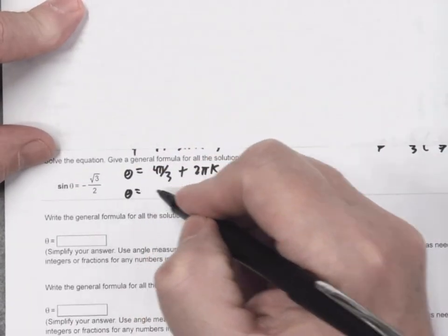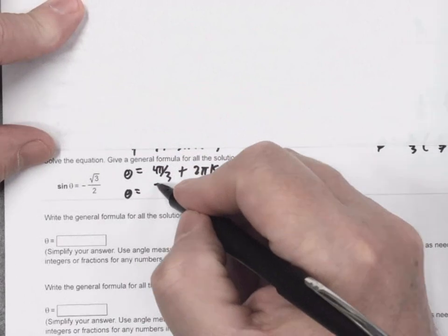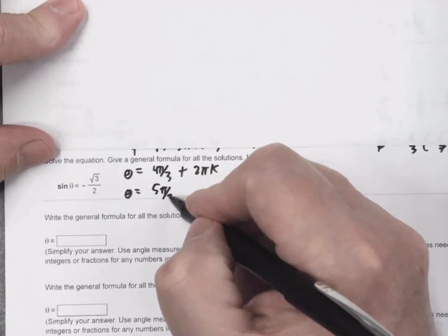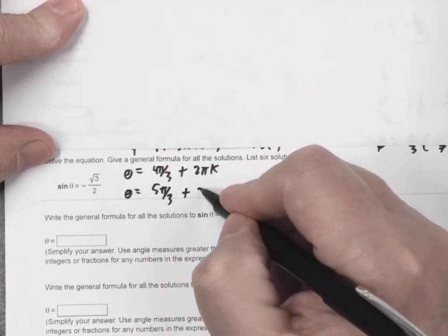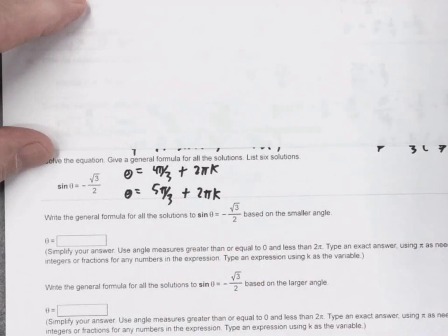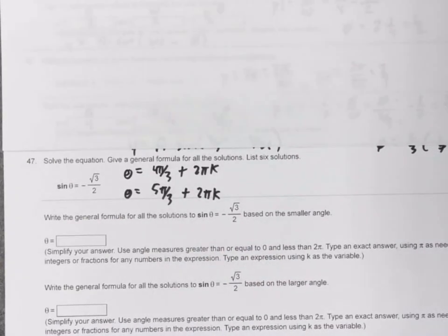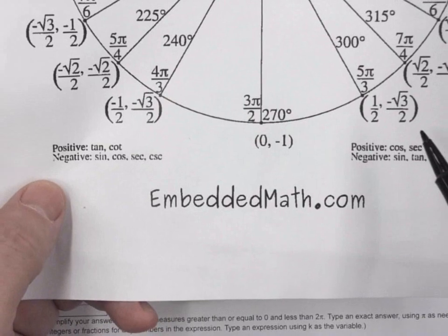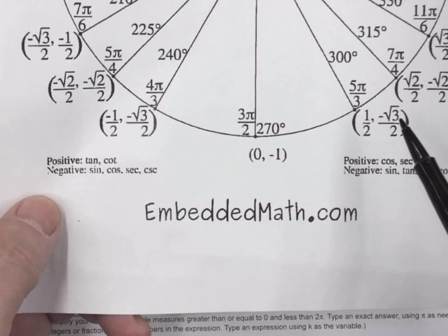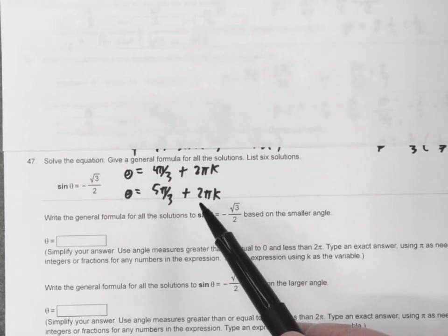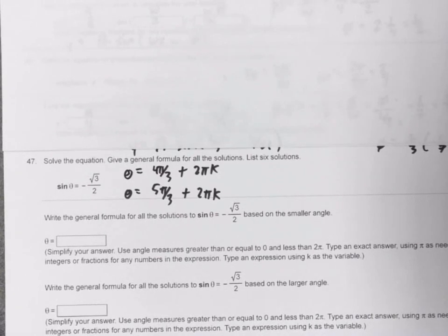But in going around the unit circle, there's another angle, 5 pi over 3. The sine of 5 pi over 3 is also negative square root of 3 over 2. So there are two general solutions.